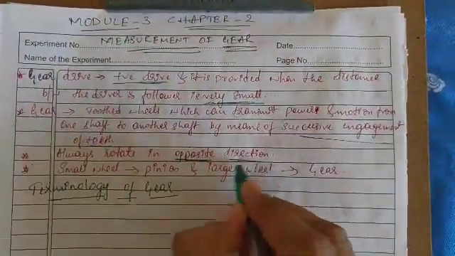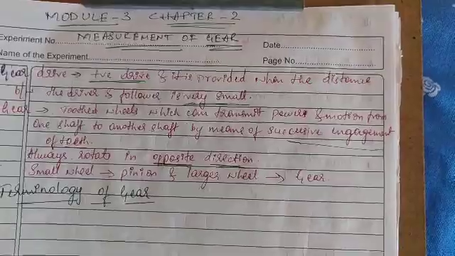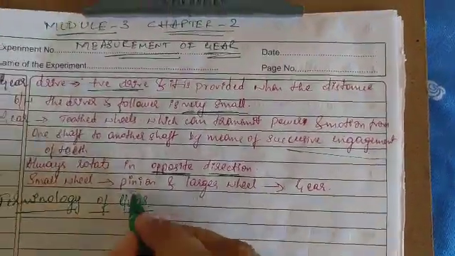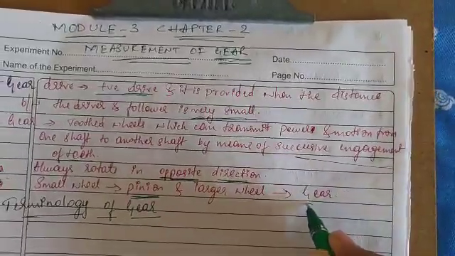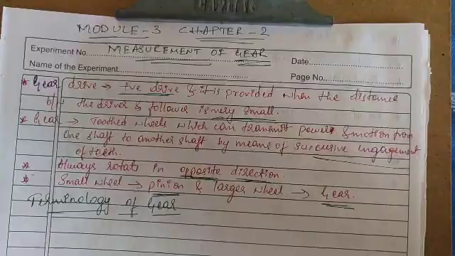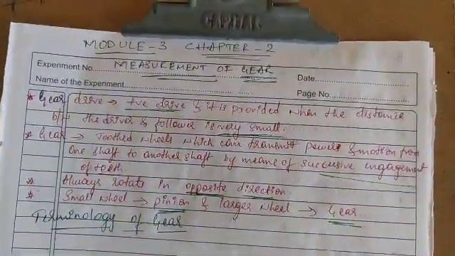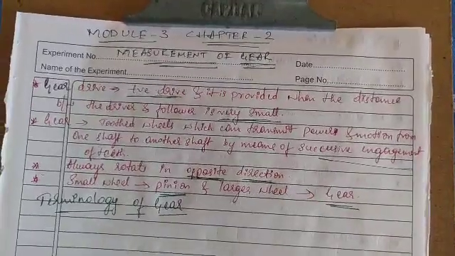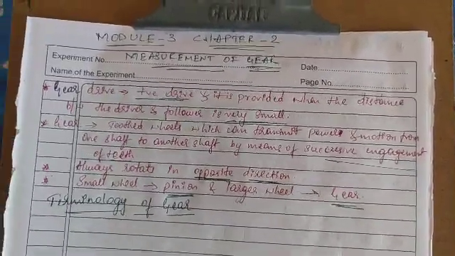That is very important. And the gear drive consists of two wheels. A small wheel we can call a pinion, and a large wheel we can call a gear. This is about the introduction of the gear drive, and just orally I will read out the advantages and disadvantages of the gear drive.